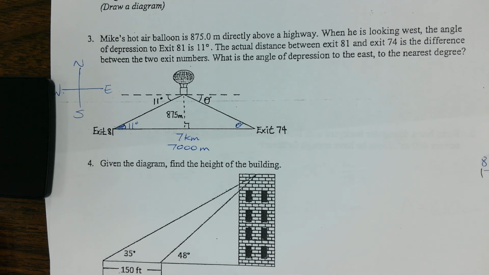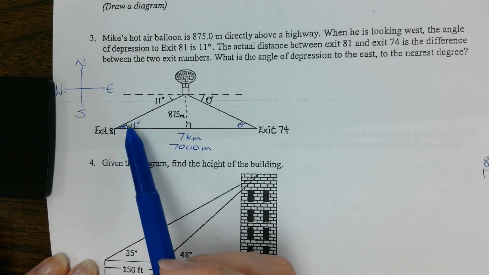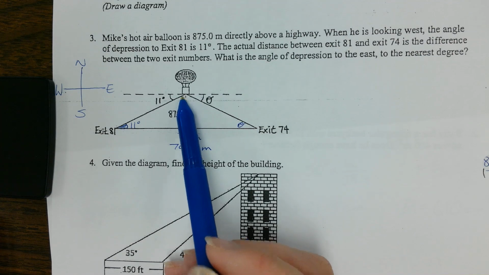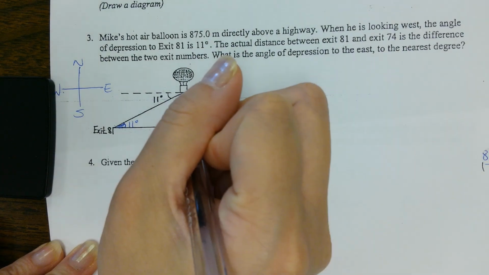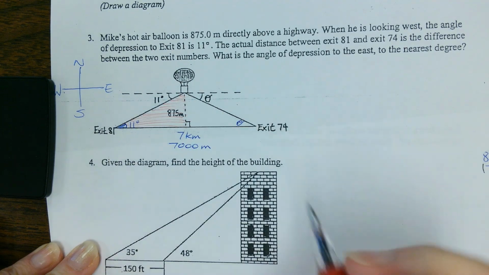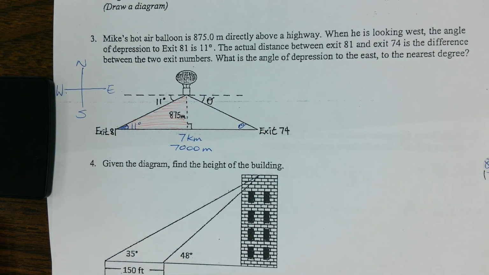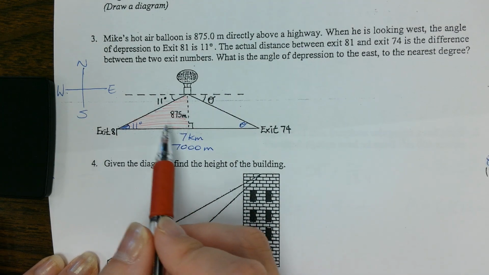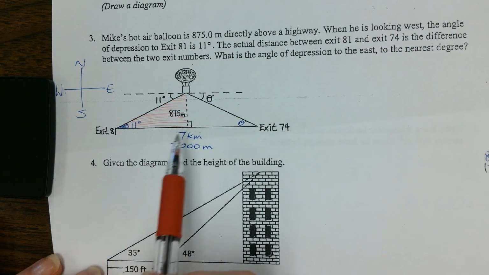I can use this angle to find. What? By the way, first off, what type of triangle is this? No, just the shaded part. What type of triangle is this one? Yeah. Right triangle. Yeah, right angle triangle.